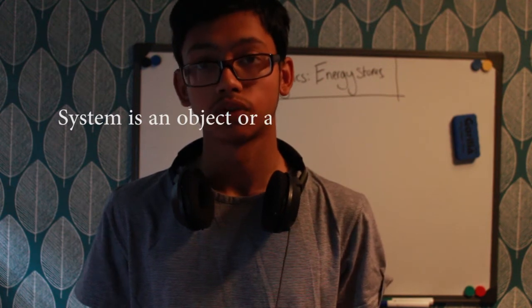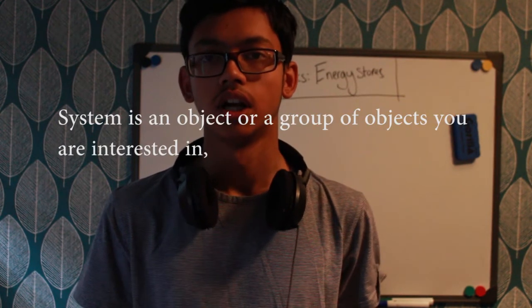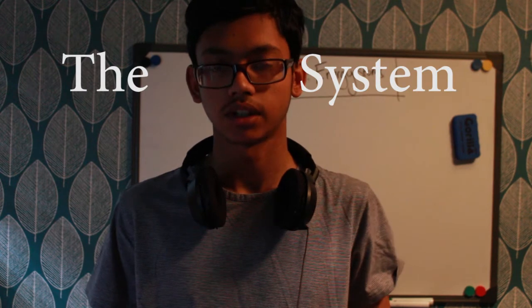Now in physics you might hear the word system. Well, a system is basically a word to describe an object or a group of objects that you're interested in that is involved in energy changes. When energy is transferred from a system or in a system, we say the system changes. Now energy can be transferred between different stores in the system, between different objects in the system. It can also be transferred away or into the system.